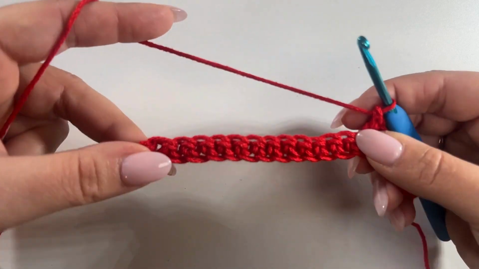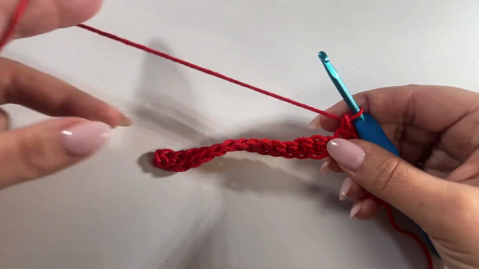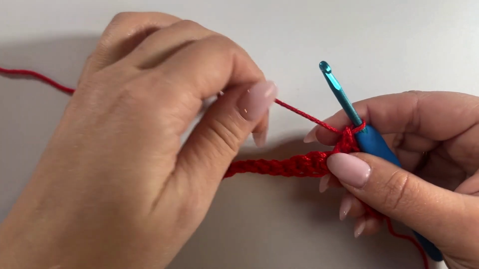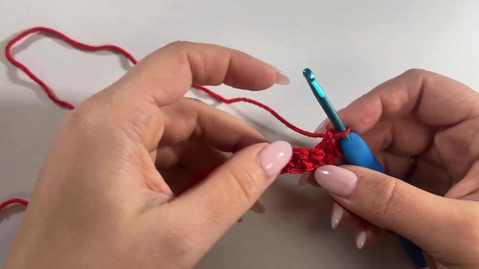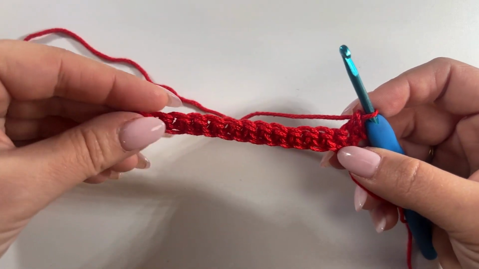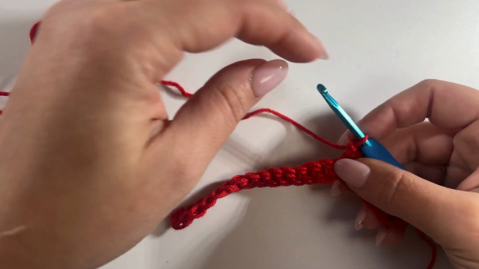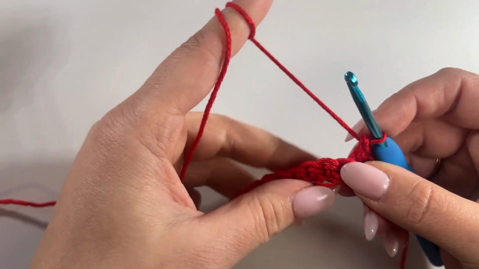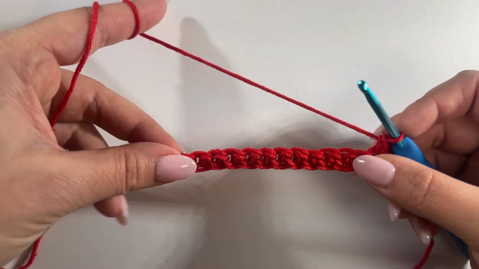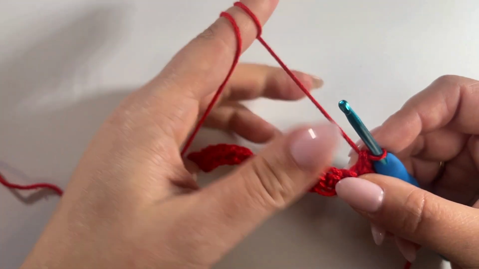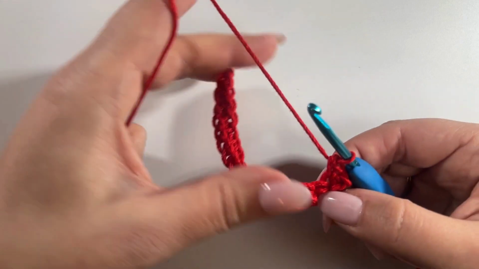But of course, if you have a specific pattern with bubble stitches, then you follow the pattern, because it might look totally different or you can have certain shapes. I would say that with any puff stitch, bubble stitch, or popcorn stitch, you can make, let's say, a nice heart shape. It doesn't have to be only in a row of bubble stitches or puff stitches. So there are so many other patterns with this. Just for this tutorial, let's do it this way.